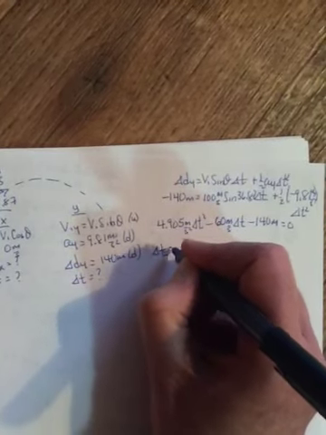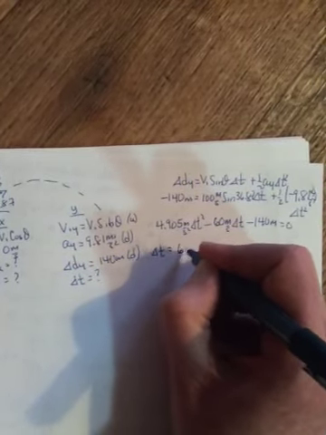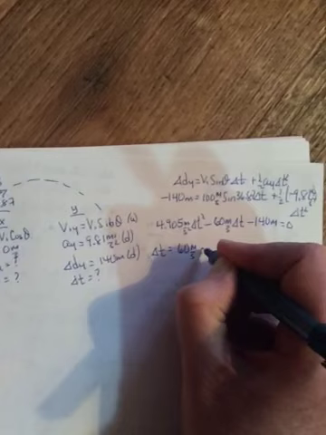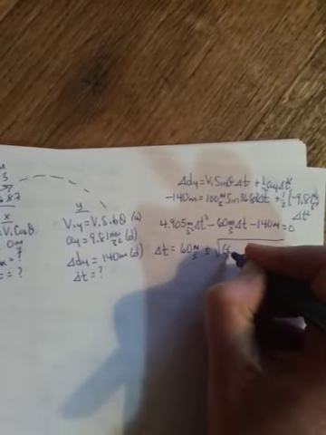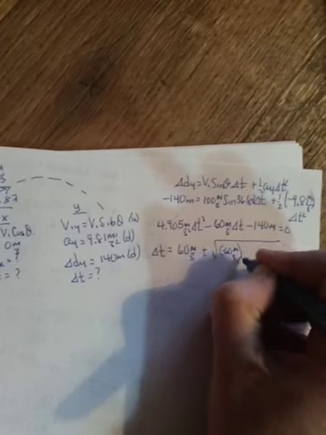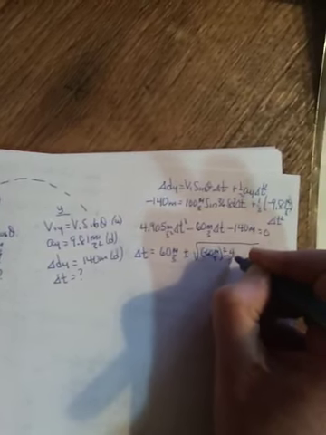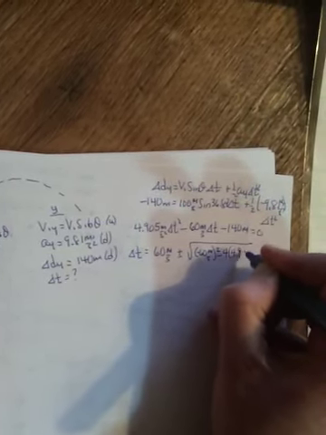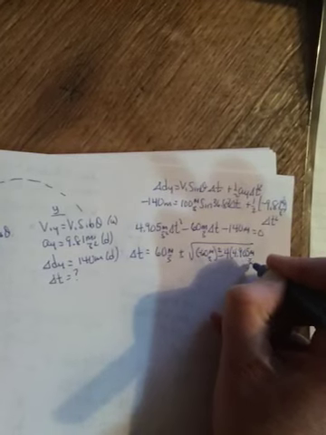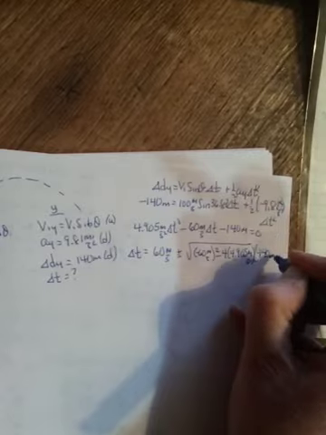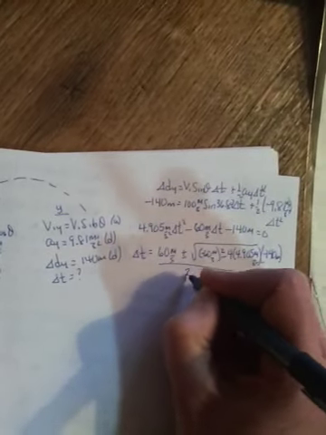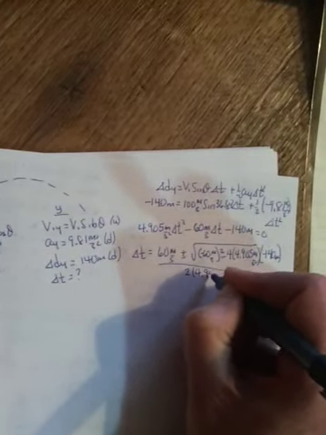So delta t equals negative 60 meters per second, plus or minus square root of negative 60 meters per second squared, minus 4 times 4.905 meters per second squared, times negative 140 meters, divided by 2 times 4.905.